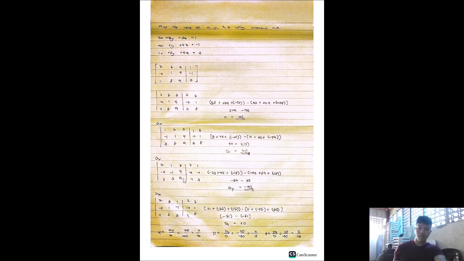7 times negative 1 times 9 is equal to negative 63. And 1 times 4 times 11 is equal to 44. And 3 times negative 2 times 3 is equal to negative 18. Minus the other diagonals: 11 times negative 1 times 3 is equal to negative 33. 3 times 4 times 7 is equal to 84, and 9 times negative 2 times 1 is equal to negative 18. Simplify. So our dy is negative 70.